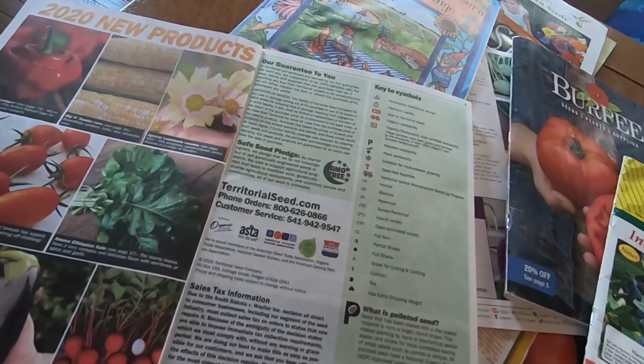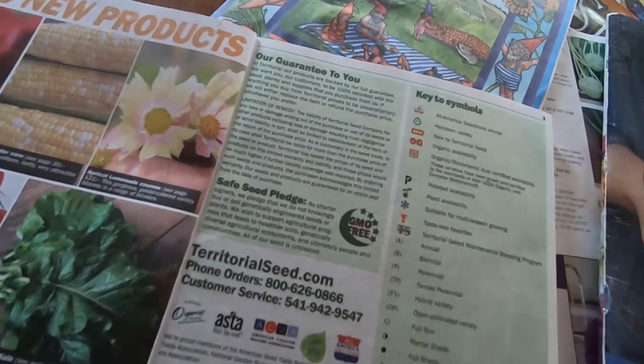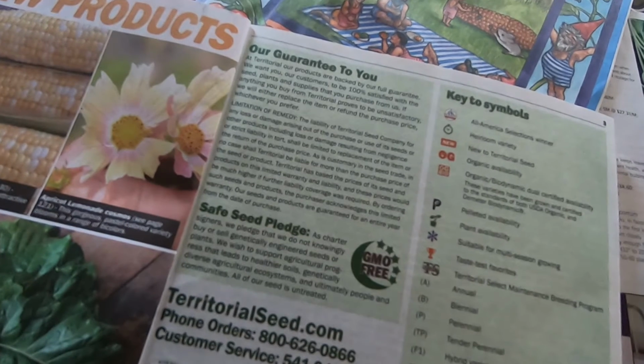You'll also see information about the Safe Seed Pledge near the front or the back of gardening catalogs. And the Safe Seed Pledge is just a statement that the catalog or the company does not knowingly buy or sell GMO seeds. And to my knowledge, all reputable companies within the gardening world at this point have signed this pledge. There are also no genetically modified varieties available to the home garden at this point.